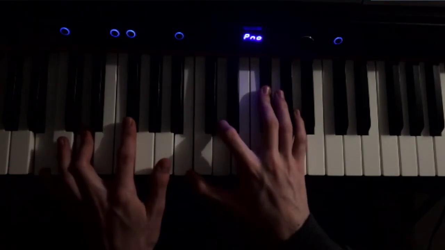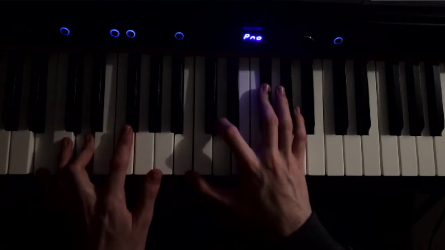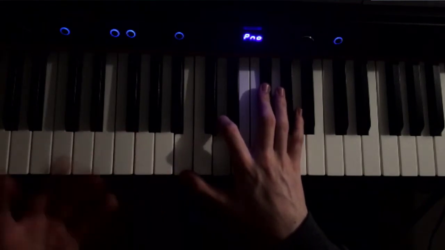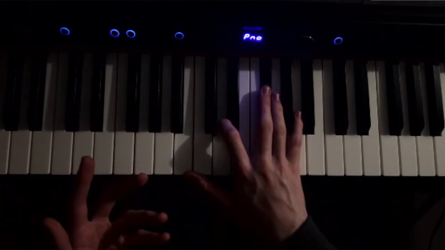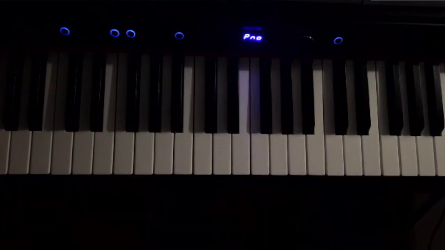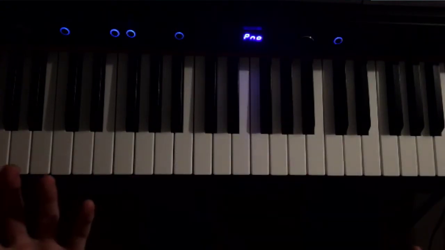I want you to really feel the chord progression. Where do you feel the most relaxed in a musical sense? Where do you feel like, I'm home?